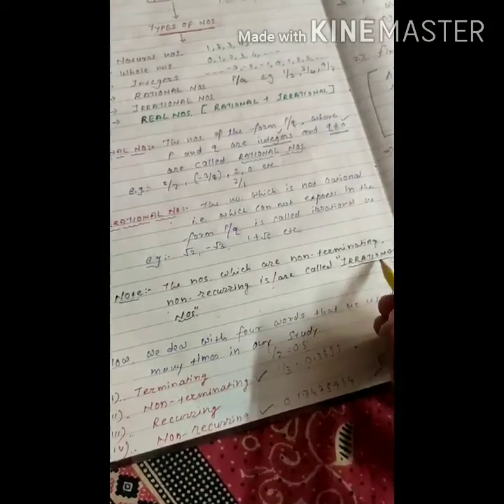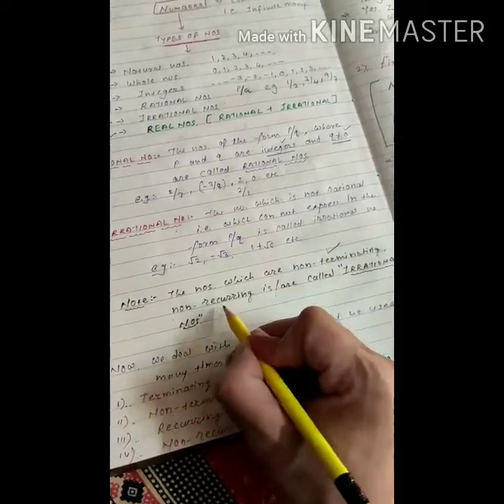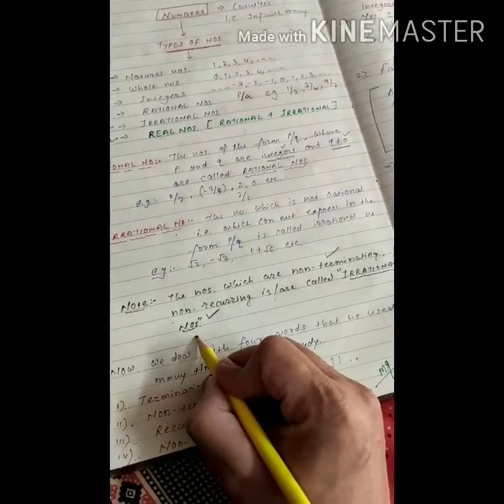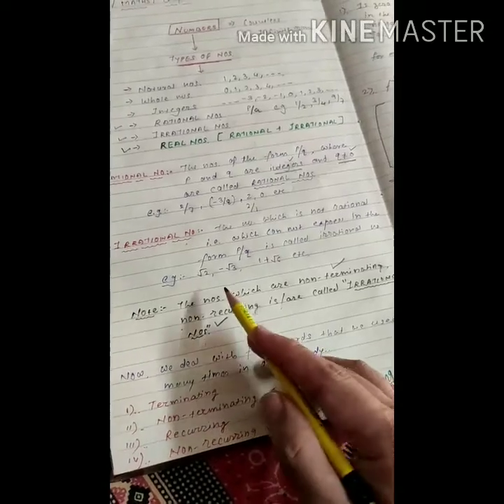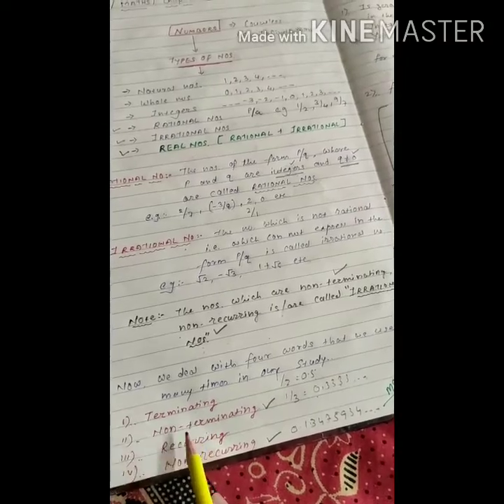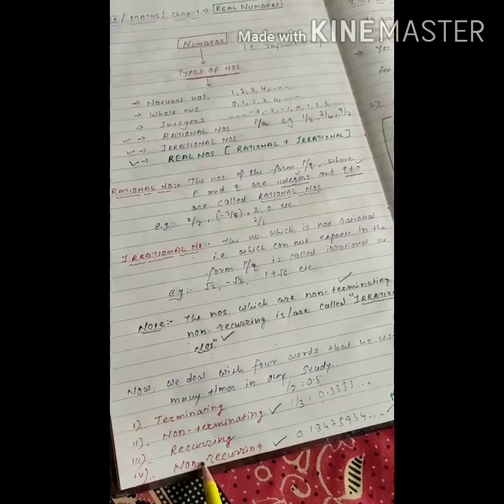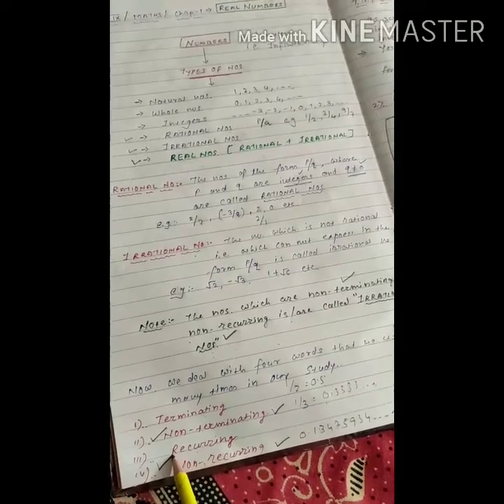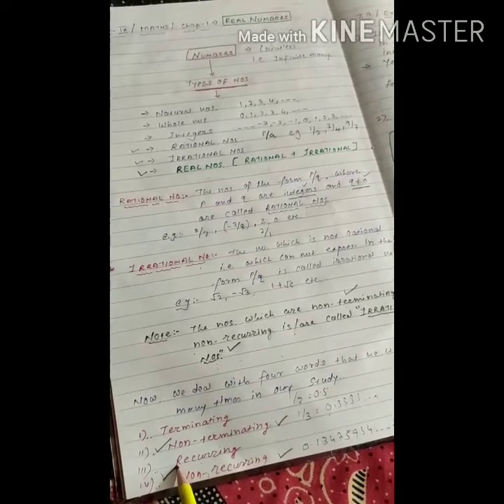And that's why an irrational number means the numbers which are non-terminating, non-recurring. Is that clear? The four terms are very important for us to understand irrational numbers. First is terminating, second is non-terminating, third is recurring, and the fourth is non-recurring. And a number which is non-terminating non-recurring is called an irrational number. Clear, guys?